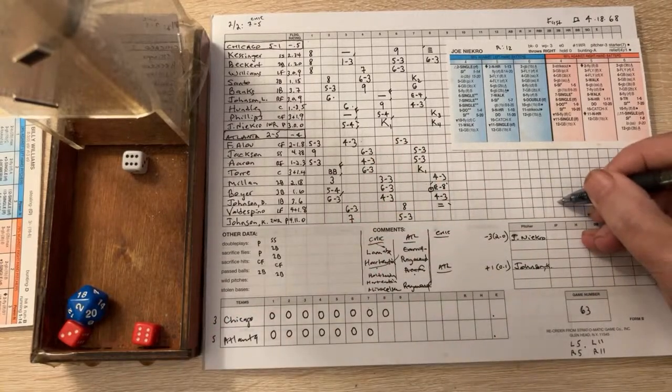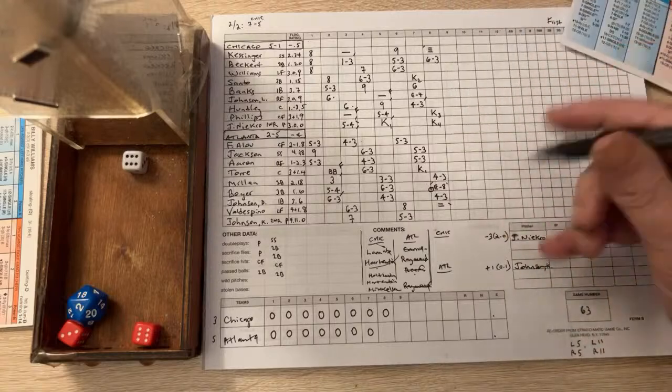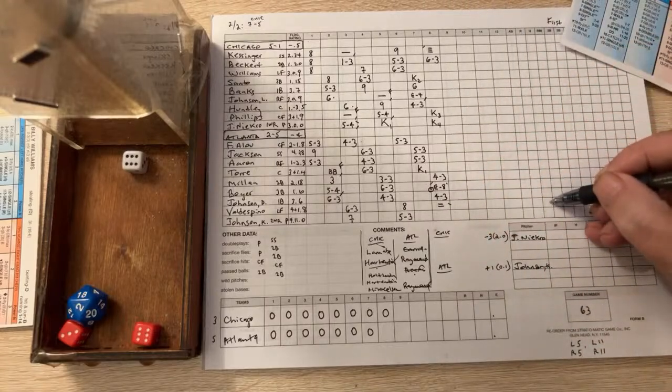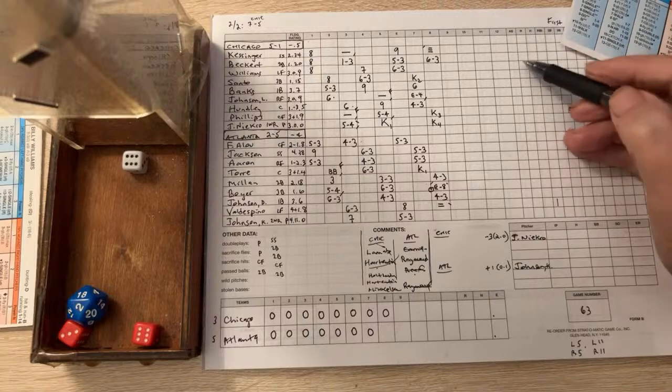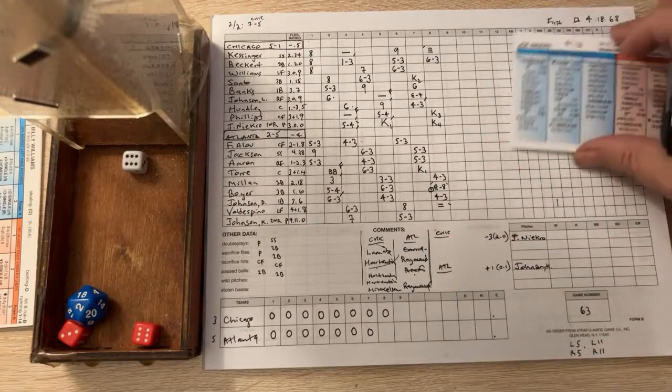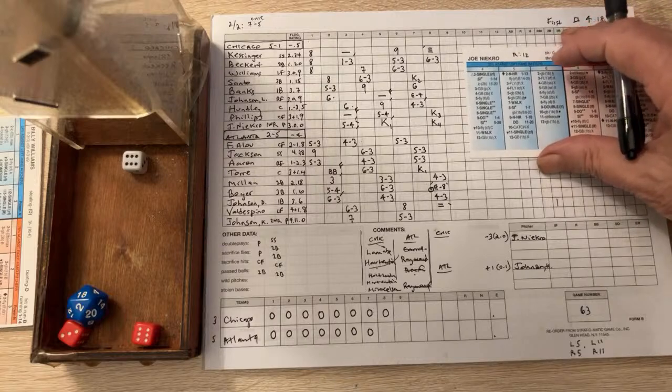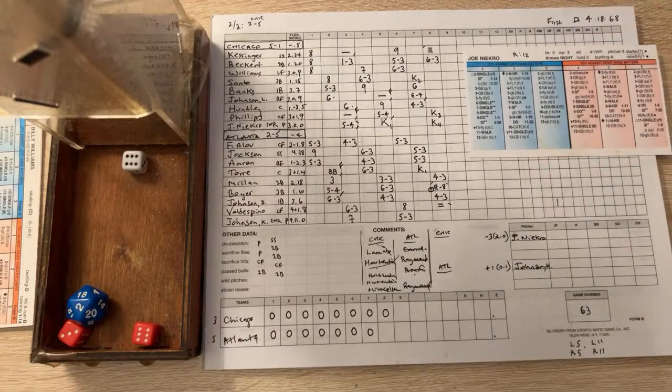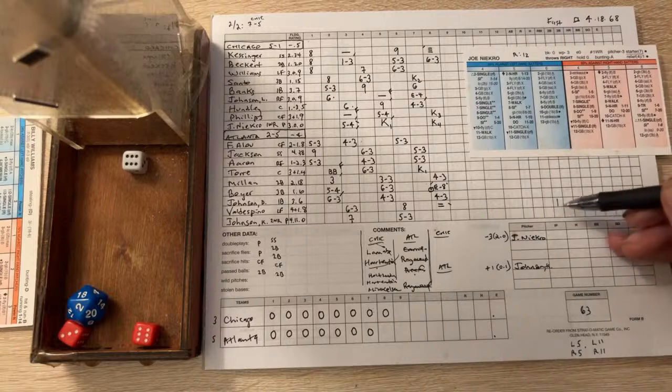Now we denote, that's the first run of the game, we denote the run batted in right here. All this stuff at bats, runs, hits, I don't do any of that. I keep my stats separately in programs, but I do the RBIs here for when I'm entering the data.